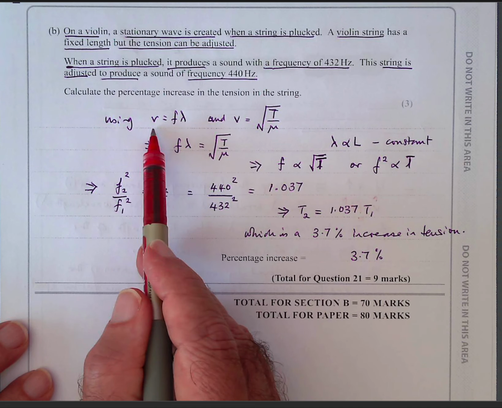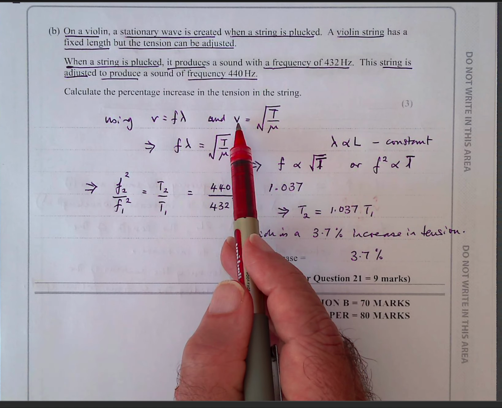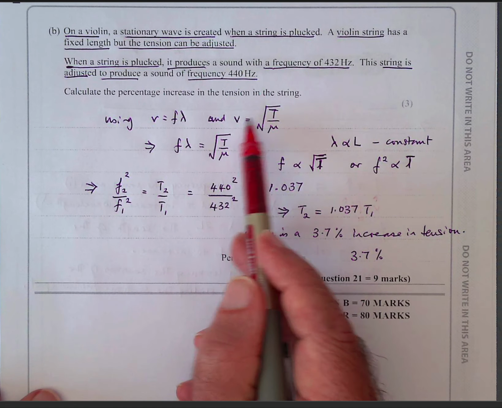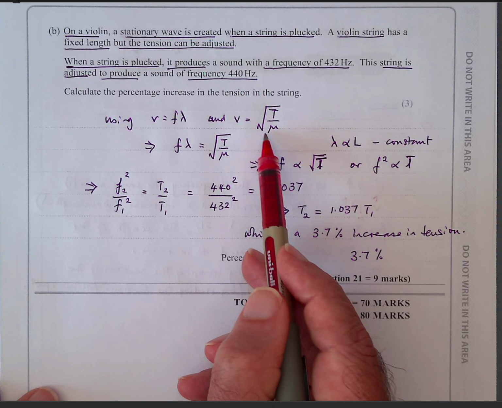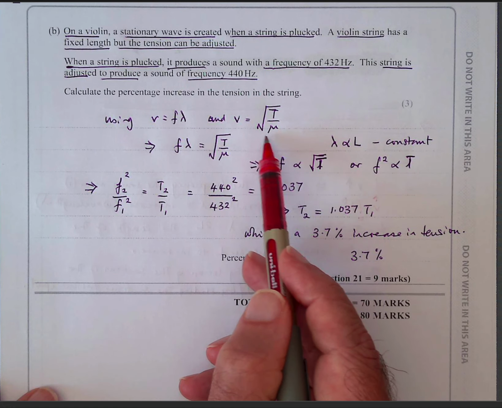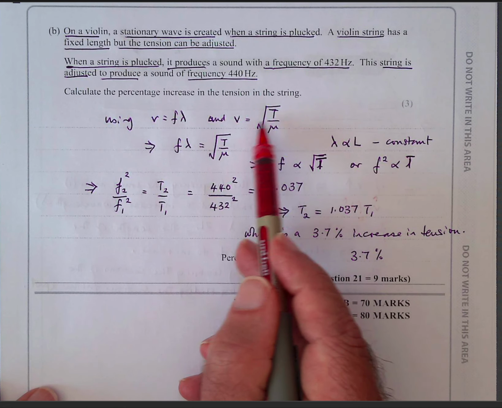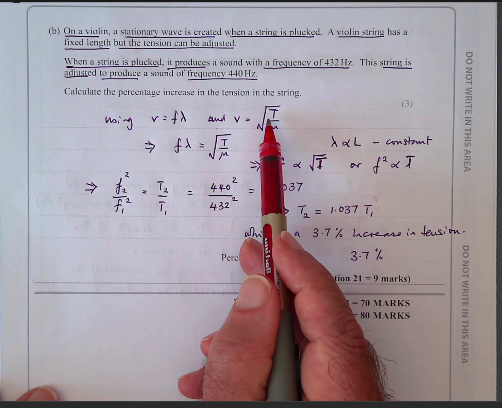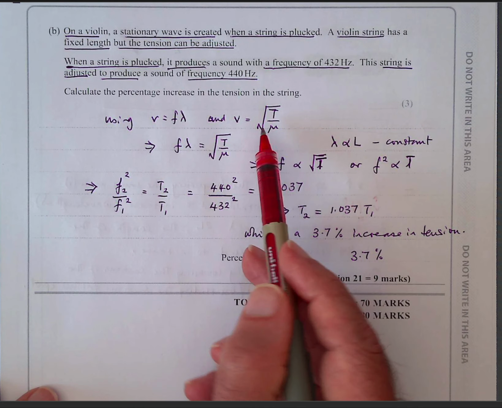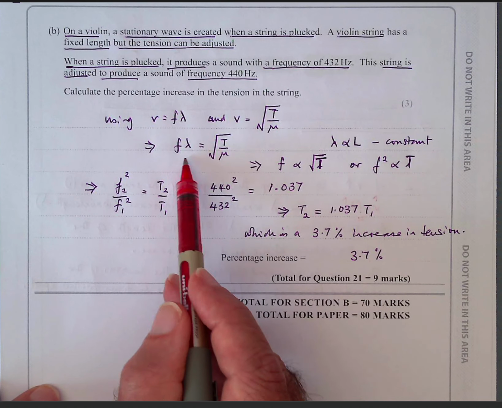Well, since we know that v equals f lambda, and the vibrations of a tense string depend on the mass per unit length of the string being used, the velocity, which is proportional to the frequency, is proportional to the square root of tension. So you can replace v with f lambda.